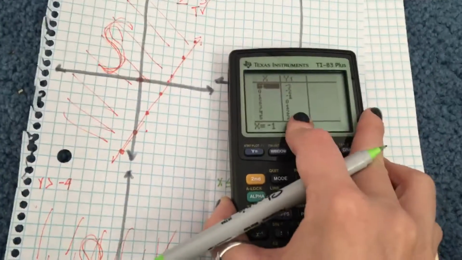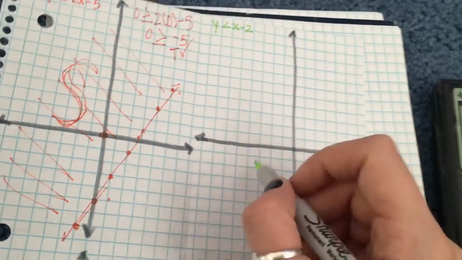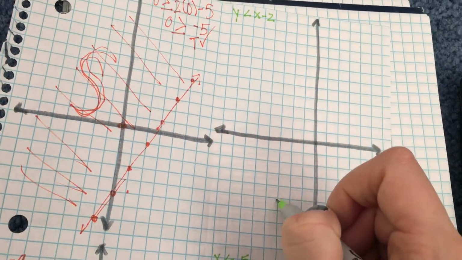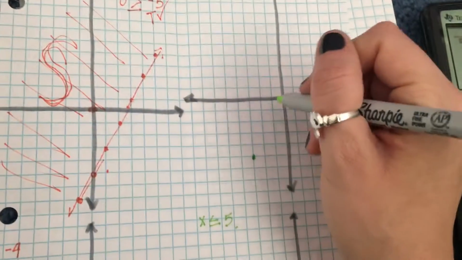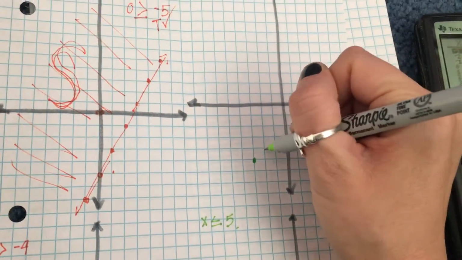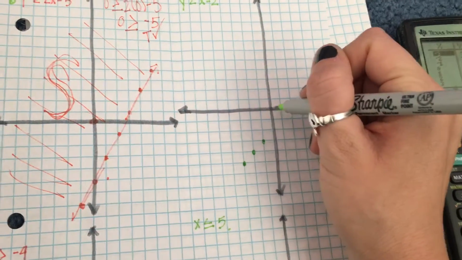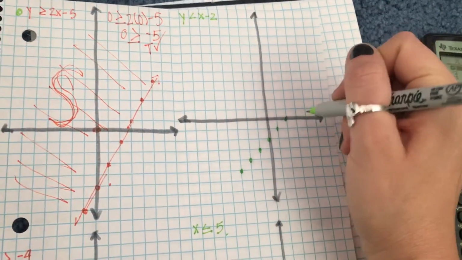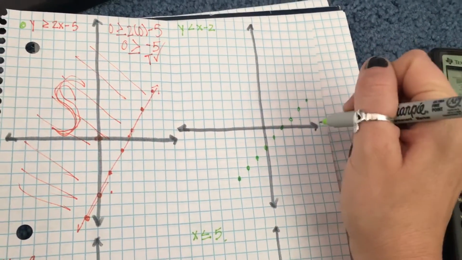I'm going to put this aside so I could graph. -3, -5. -2, -4. -1, -3. 0, -2. 1, -1. 2, 0. 3, 1. 4, 2. 5, 3, and so on.